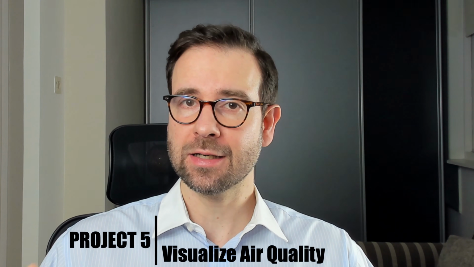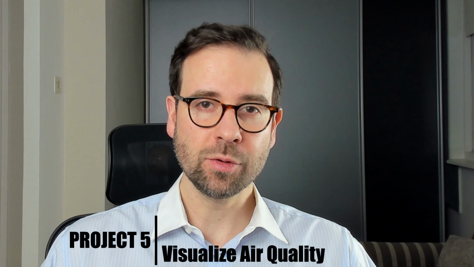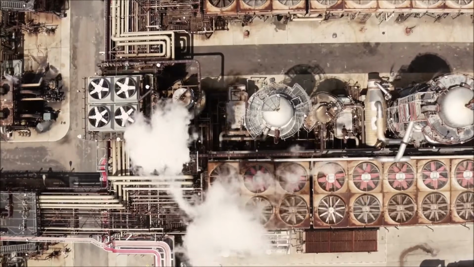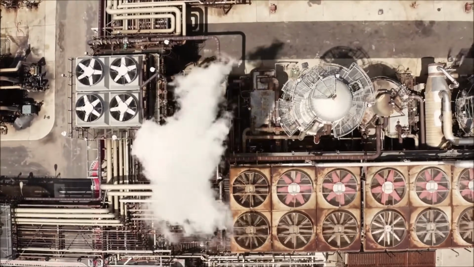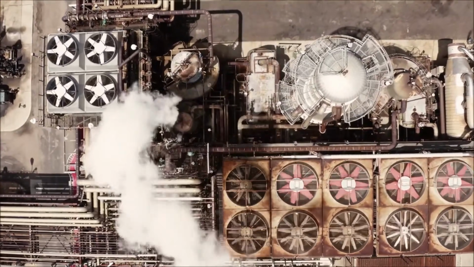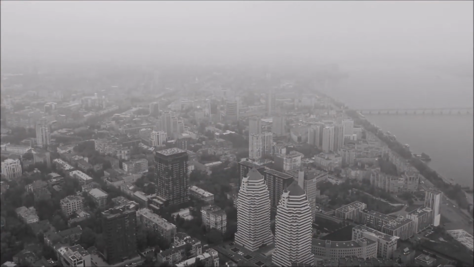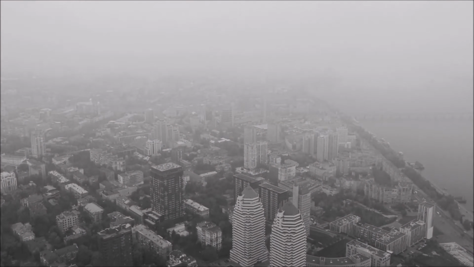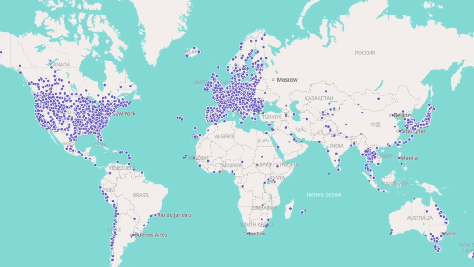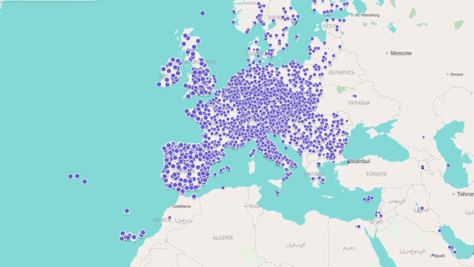Project number 5 is visualizing air quality patterns. Air pollution is impacting millions of people daily, but it's hard to understand it well without proper visuals. Mapping air quality can help highlight hotspots, track trends, and even advocate for change. With free data from OpenAQ, the possibilities are endless. With this project, you can explore several things.